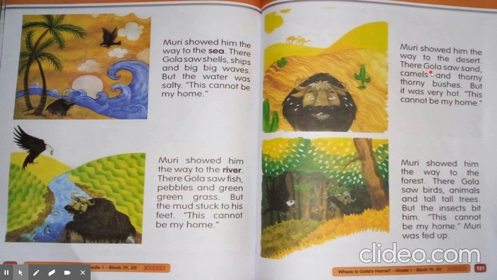There, Gola saw sand, camels, and thorny bushes. But it was very hot. How will the desert be, children? The desert will be very hot. And Gola was sweating. And he said, this cannot be my home.